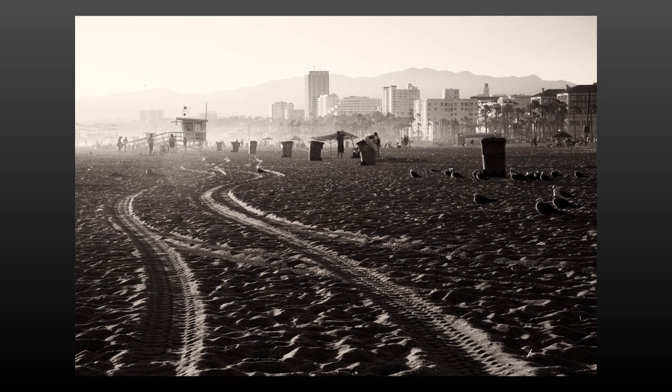Now, here's an image that I took on Santa Monica Beach in Los Angeles earlier this summer. Here, the leading lines are formed by the tire tracks in the sand. They kind of meander across the beach and lead you to a group of people and the lifeguard shack that are there.